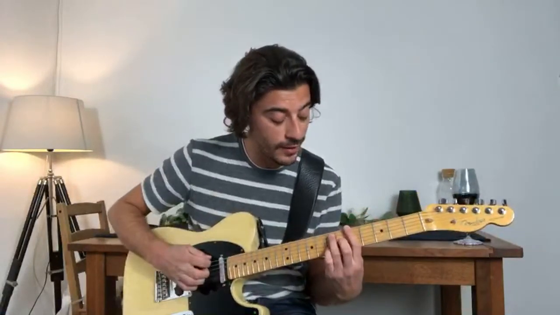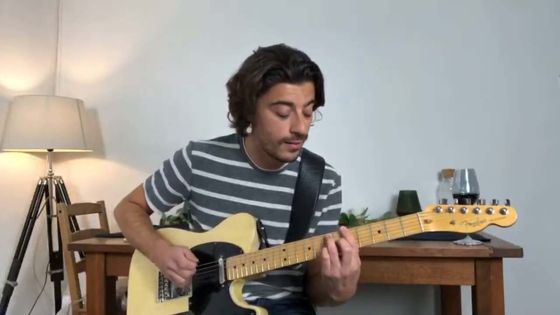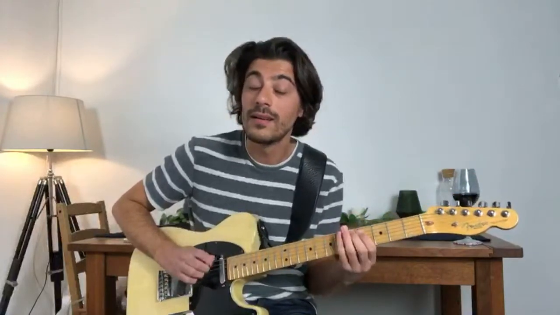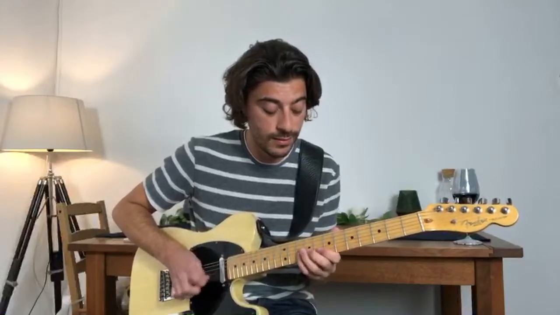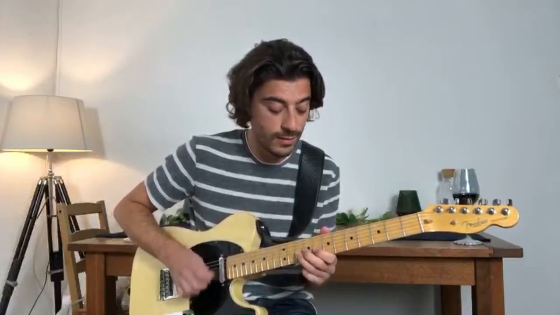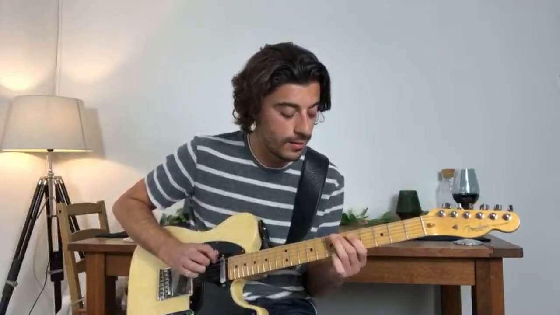So if that's an A7 chord, I've established that this F sharp is a 13, so then that way I've now got whatever. All right. Hopefully this is making sense.